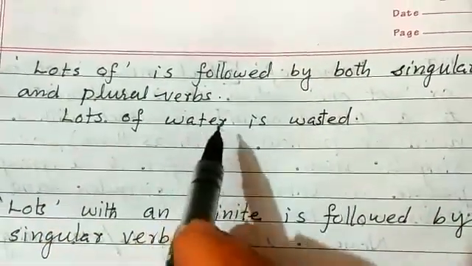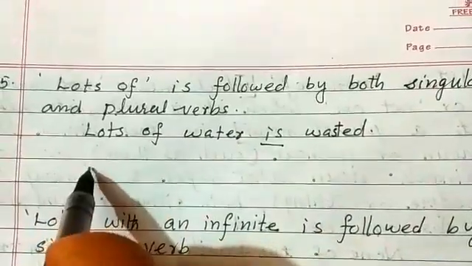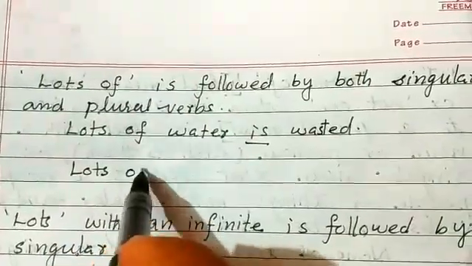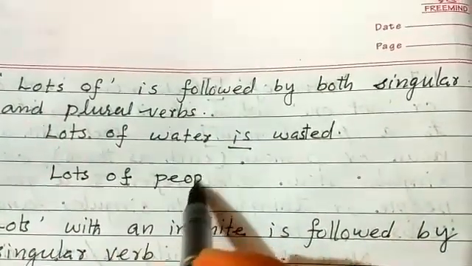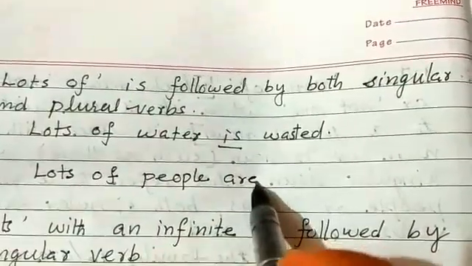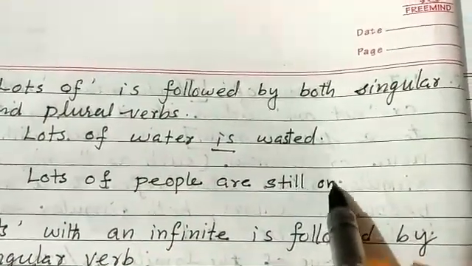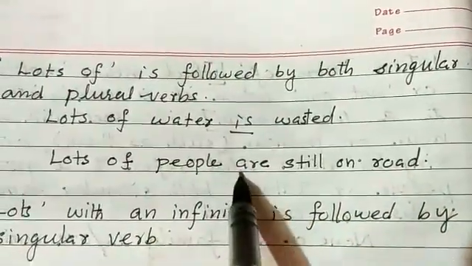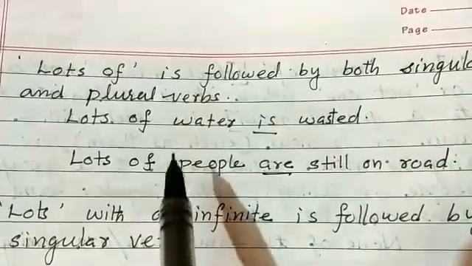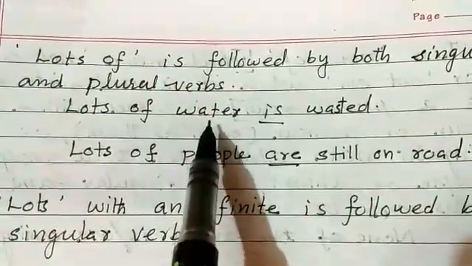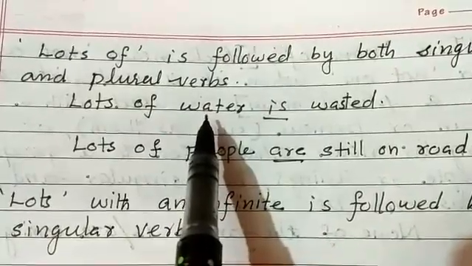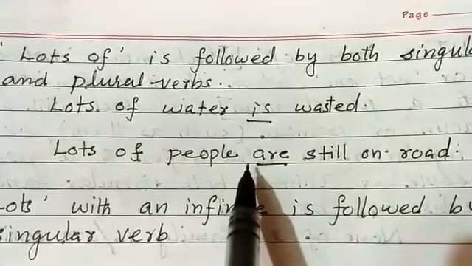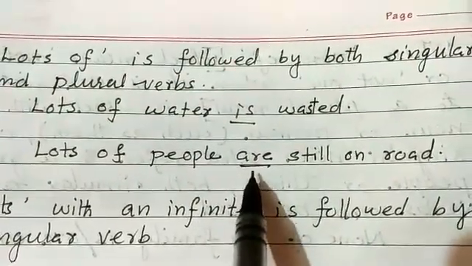Whereas in another example, lots of people are still on the road. So here we can see water, which is not countable, is followed by a singular verb, and people, countable, are followed by a plural verb.